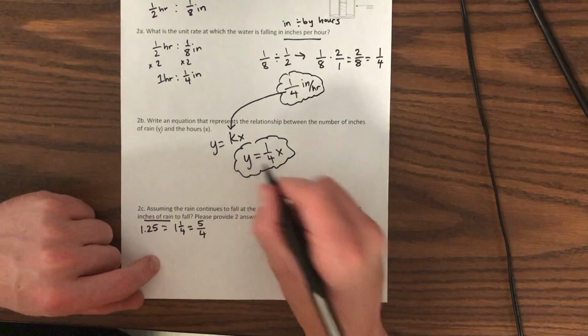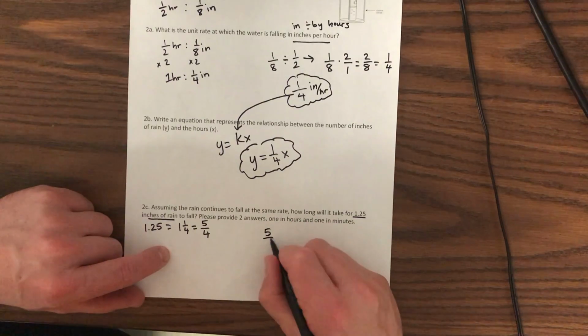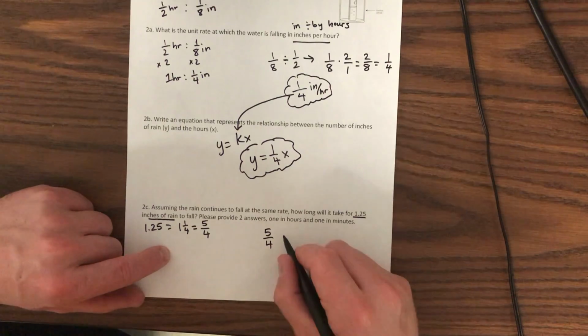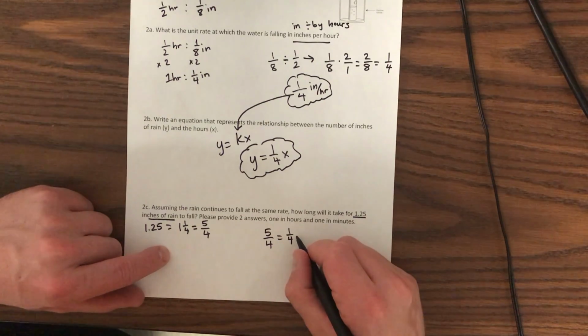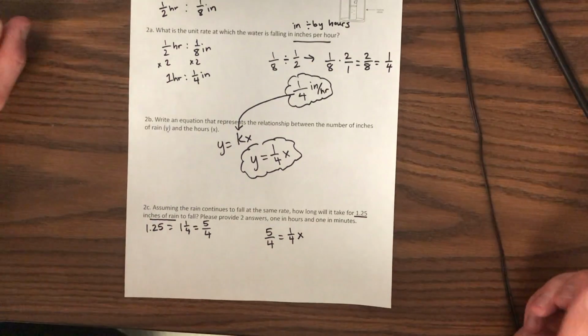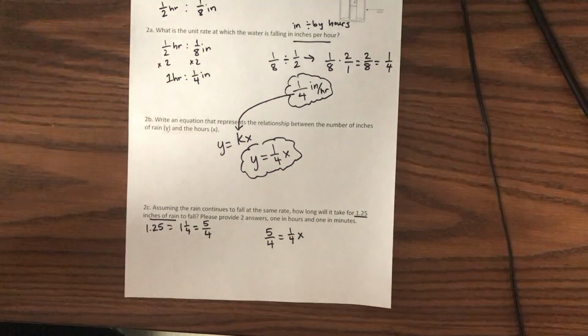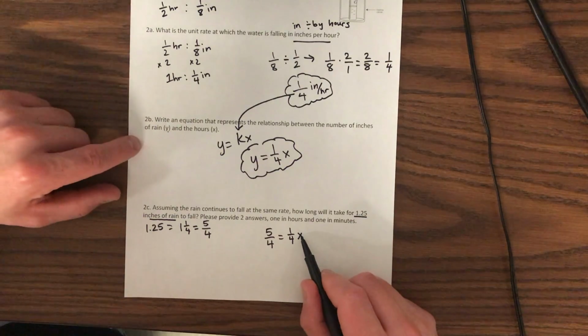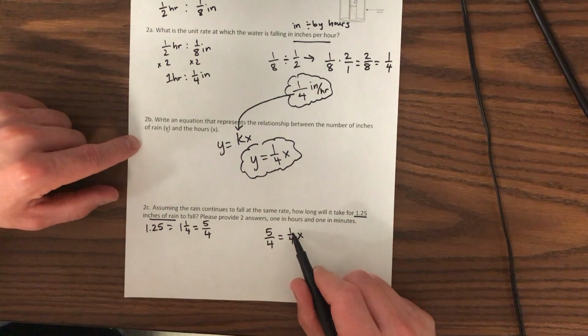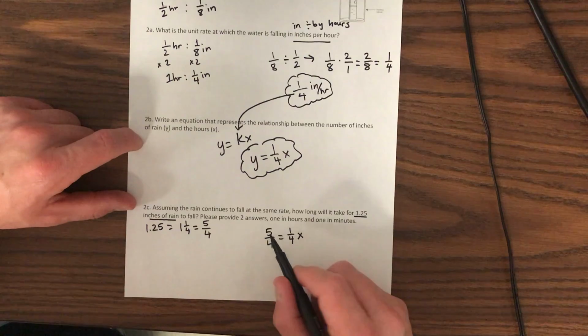So I can just rewrite this equation up here, but with this 5/4 for the y. So 5/4 equals 1/4 times however many hours it takes. Well, you could think, oh, I need to do 5/4 divided by 1/4, but you could also just think, wait, what does this x have to be so that when I multiply it by 1/4, I get 5/4?